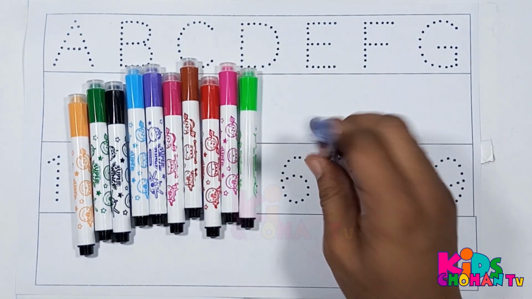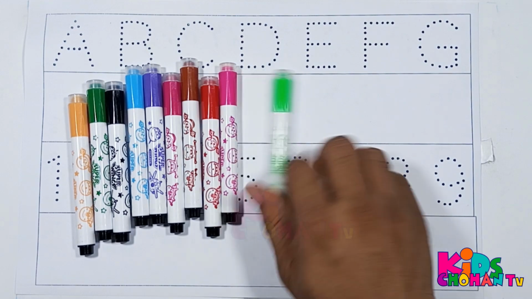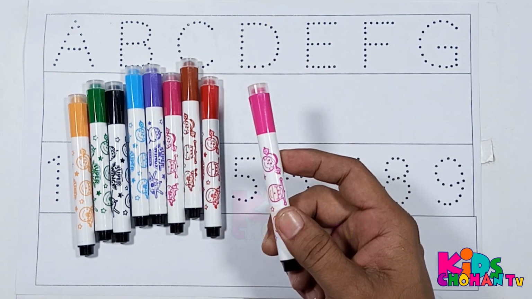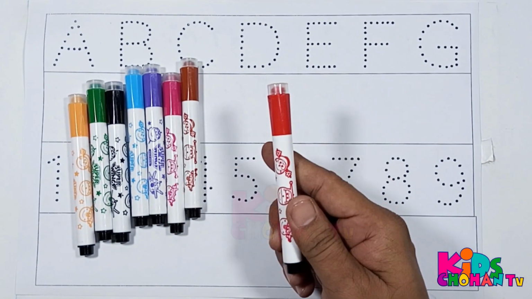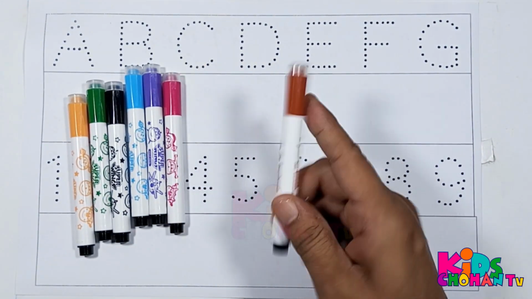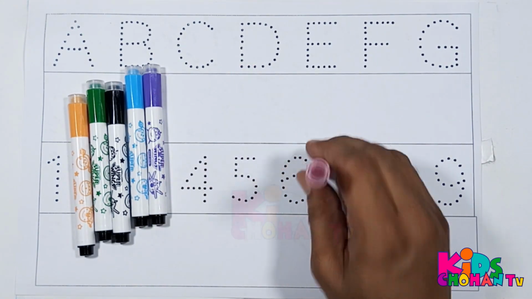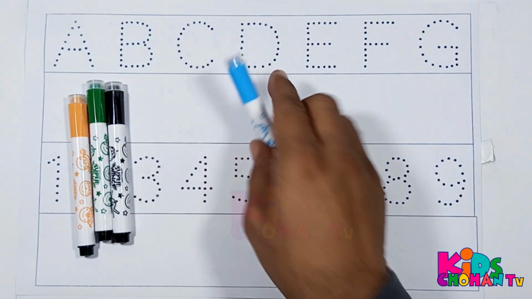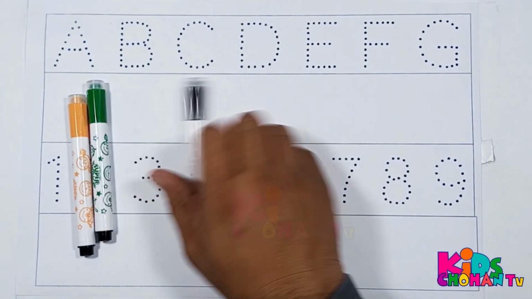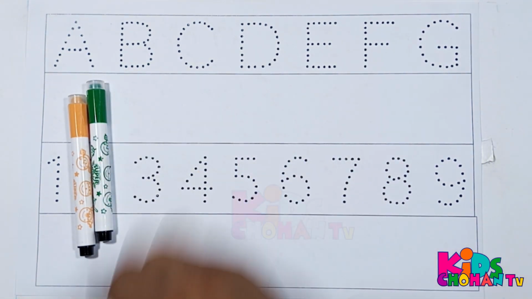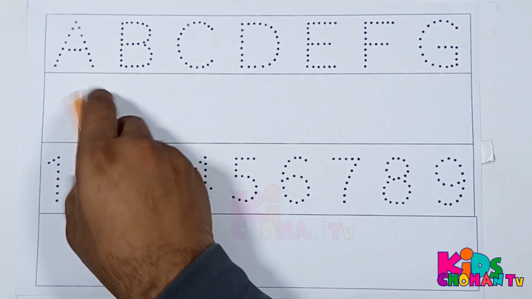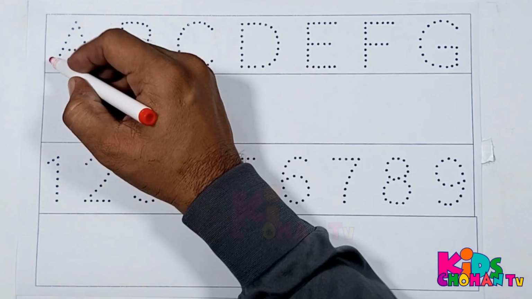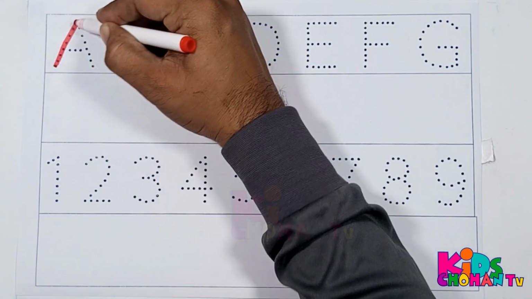Orange color, blue color, green color, pink color, red color, brown color, pink color, violet color, sky blue color, black color, green color, yellow color. Kids, we are tracing letter A.